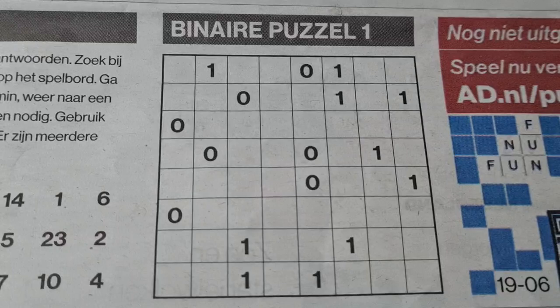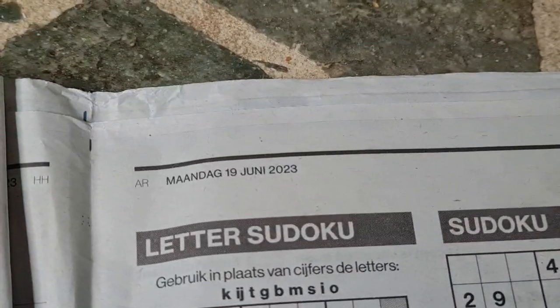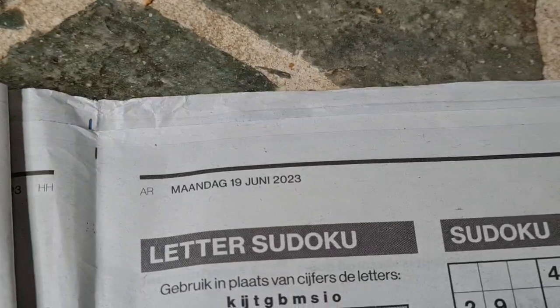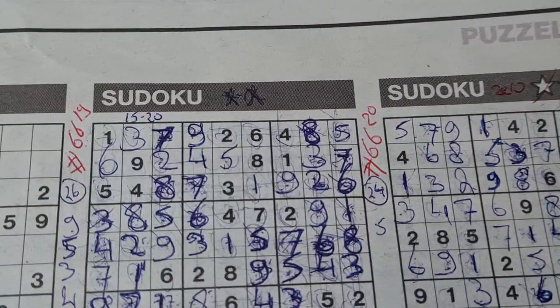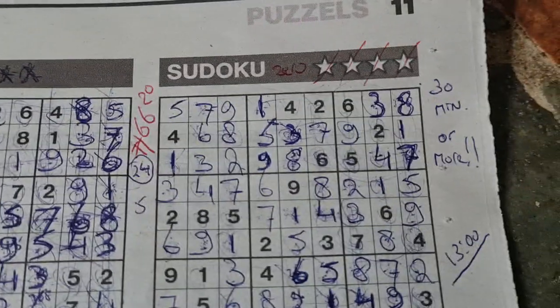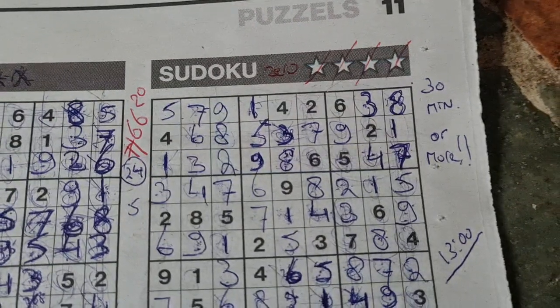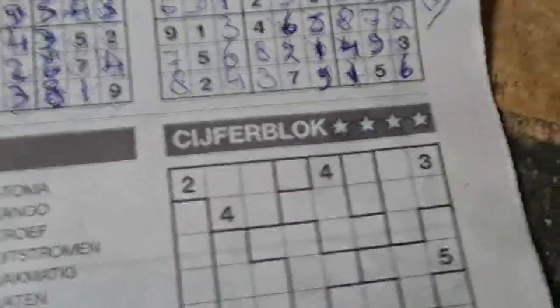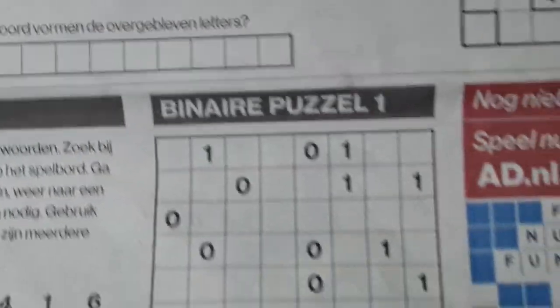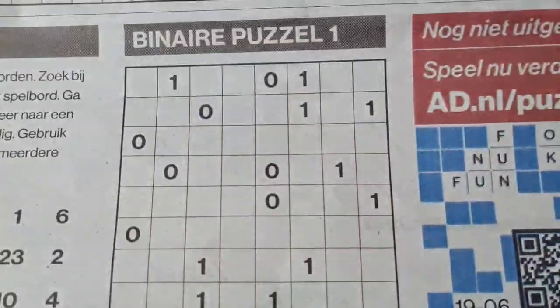Welcome back with the third puzzle in the additional of today's newspaper on Monday, June the 19th, 2023. Already solved two puzzles, the 2 stars Sudoku and the Sudoku with 4 stars. Well, actually, 0 stars. Two puzzles remain, the tectonic with 4 stars and the binary. It's binary time, yeah.